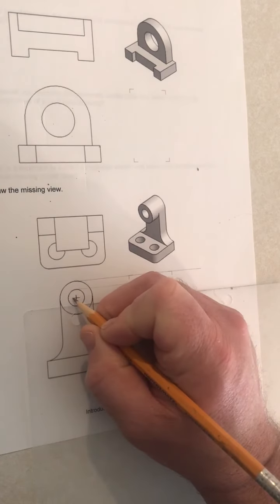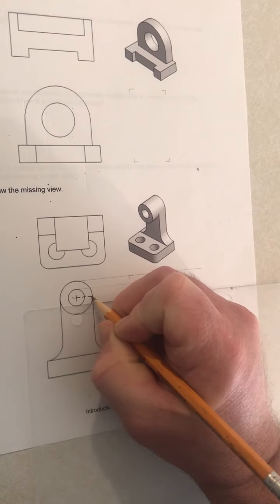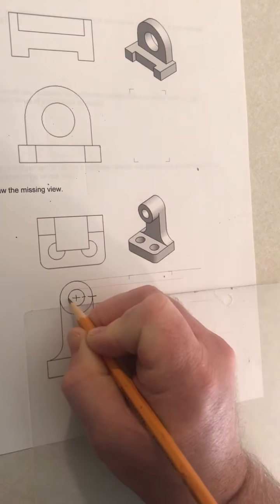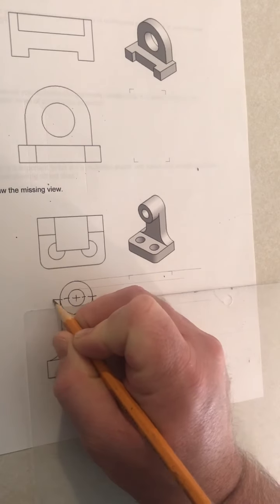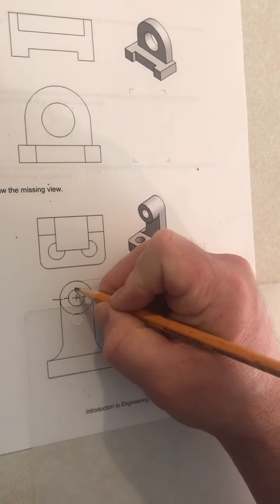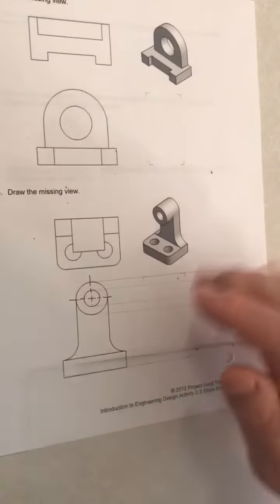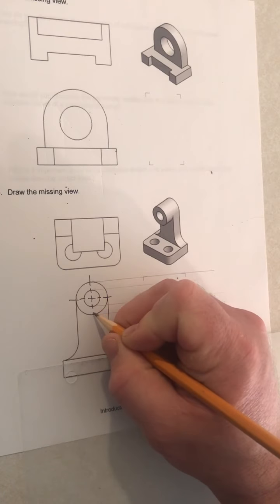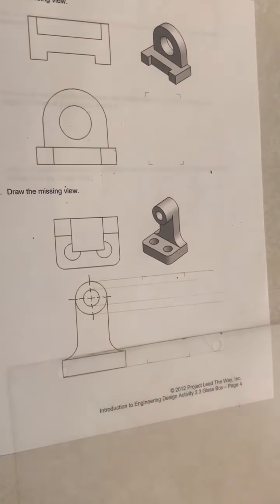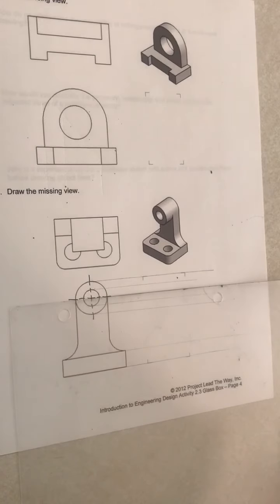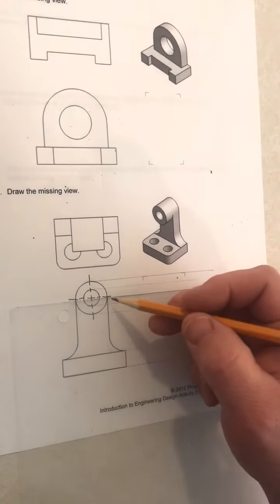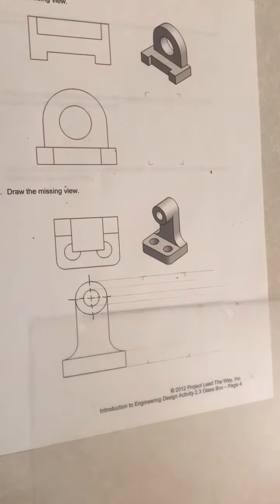Now, a center line is a long dash, short space, short dash, then another space and a long dash. So going both ways: short dash, long dash. Short dash and a long dash, so that we know that's a center line. And I'll go ahead and project that over here as well, and that's my center line.